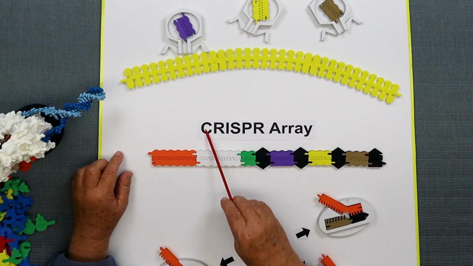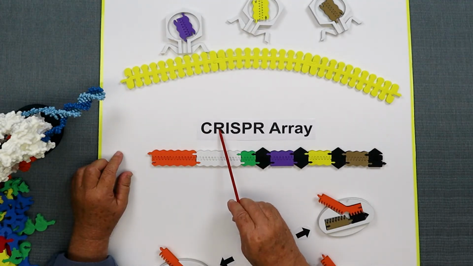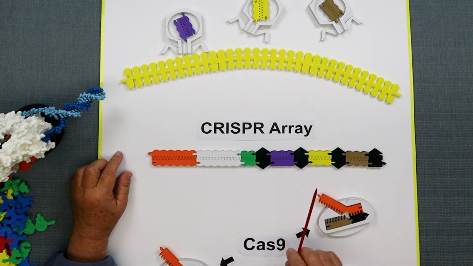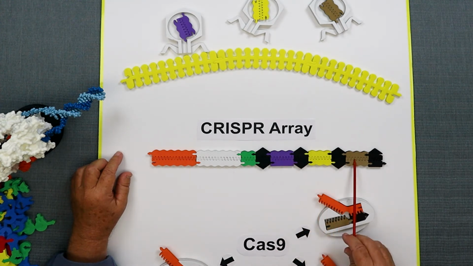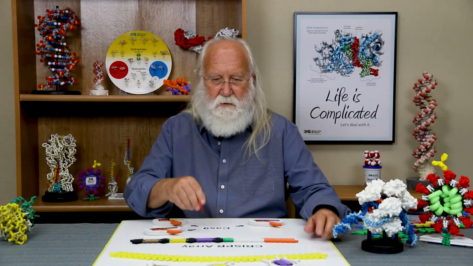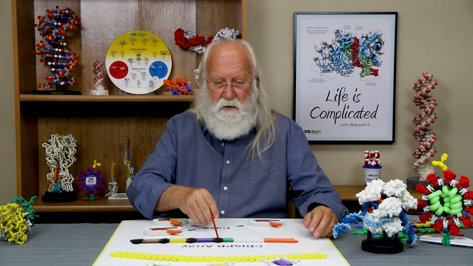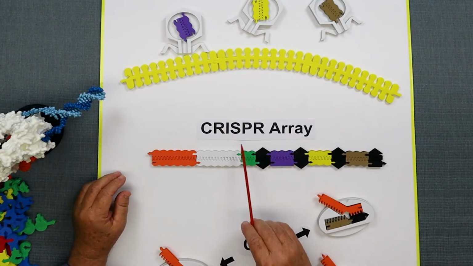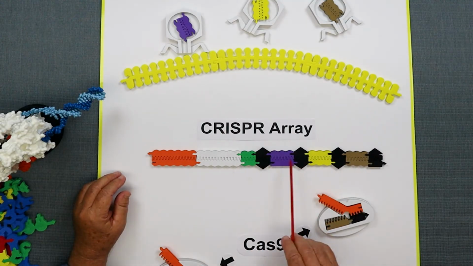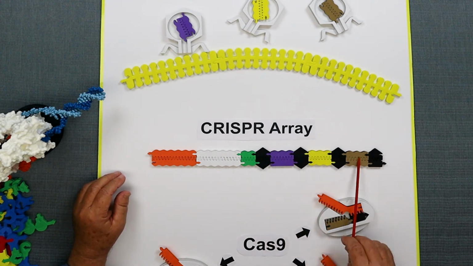That's where the clustered comes from. But then they were regularly interspersed with these different colored sequences. The different colored sequences were also the same length, about 29 to 30 nucleotides long. So they were regularly interspersed with the same size of a sequence, but these were different sequences.